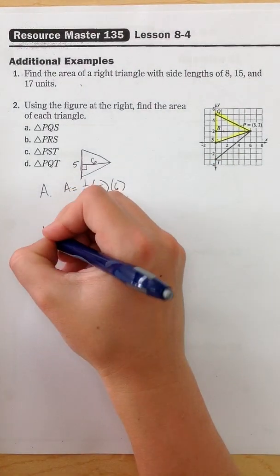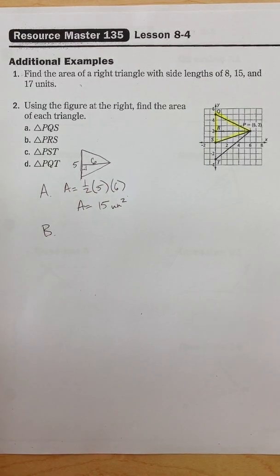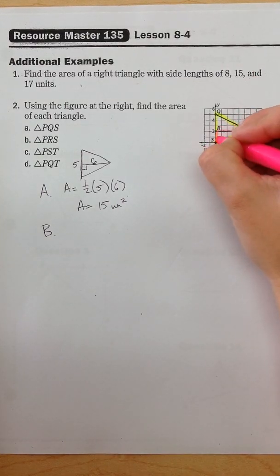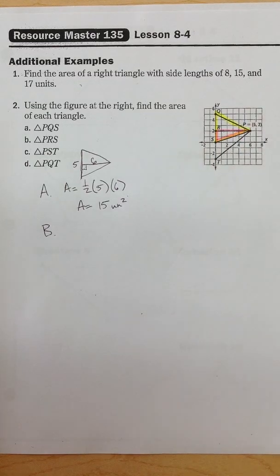Next one there, for B, our triangle is PRS. PRS looks just like that tiny one in there. So this one is going to be a right triangle because our PR, that line that shoots straight down there, is meeting at the 90 degrees. So that would be a 90 in there, making that a right triangle.